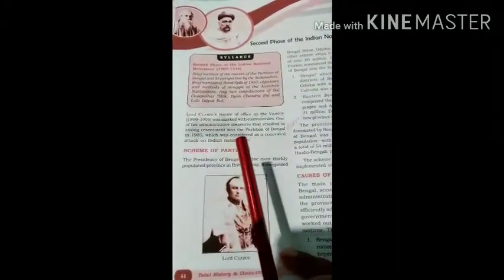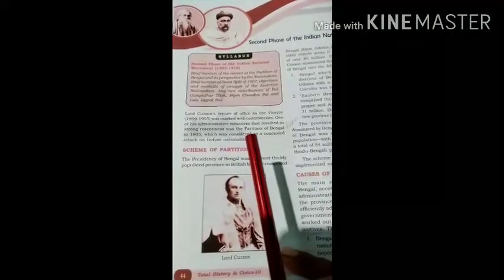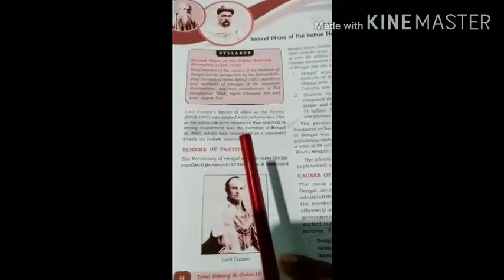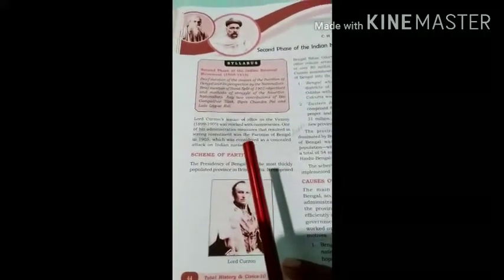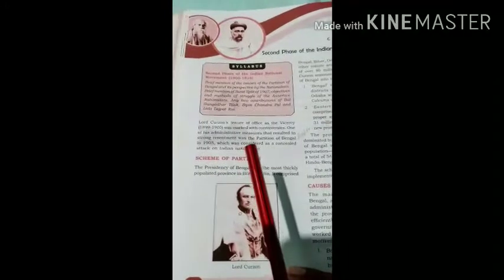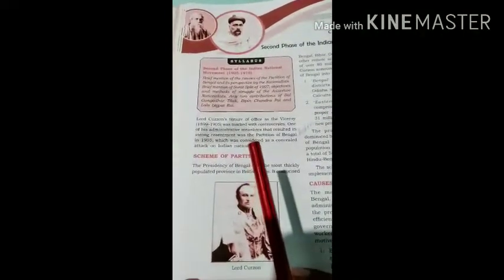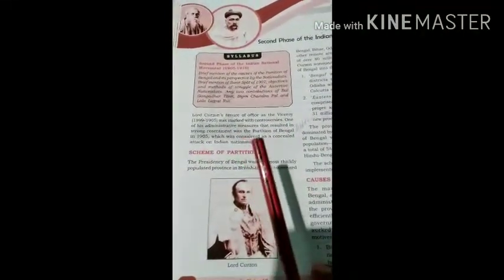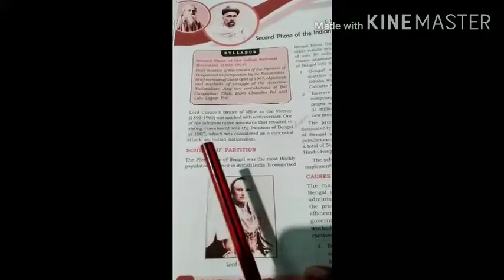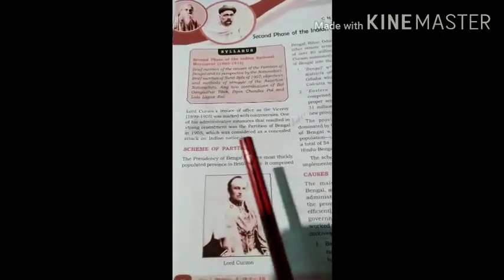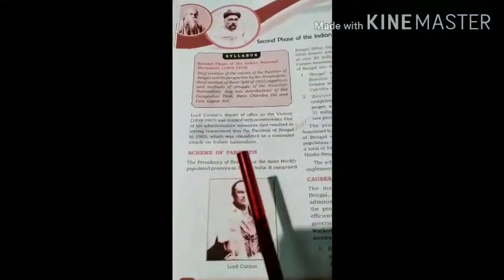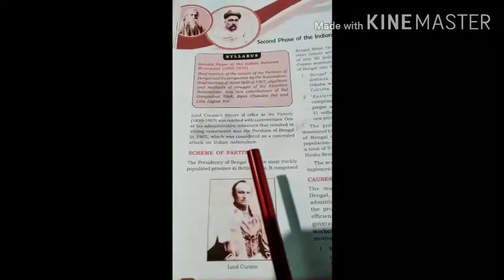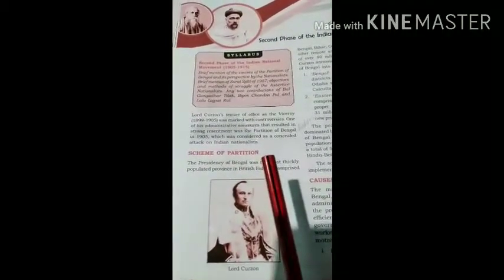He did this partition in order to break the unity of Indian leaders and the unity of Hindus and Muslims. So it was considered a concealed attack on the national movement. Concealed means hidden, a hidden attack on the Indian people as well as the national movement.